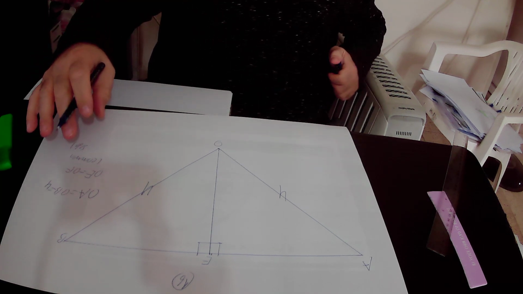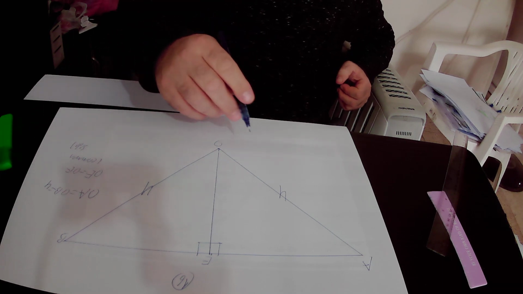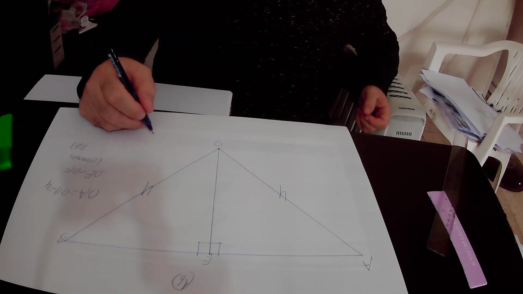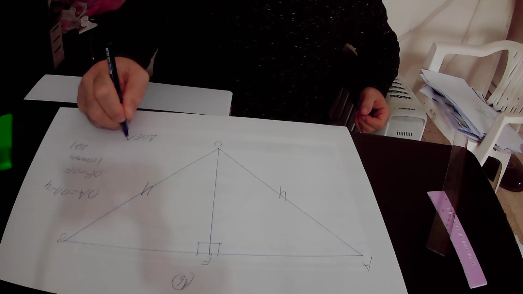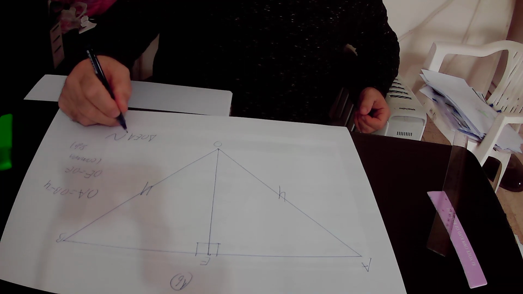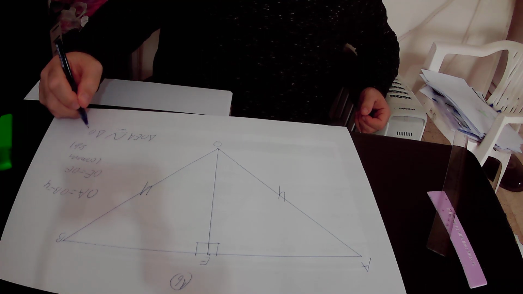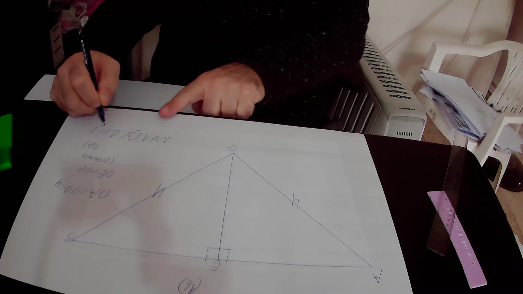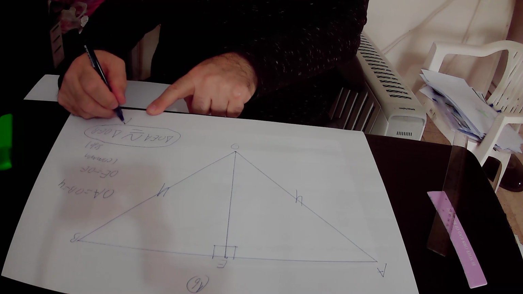By proving those two things, we actually proved that the right triangle OEA is congruent, this is the sign of congruence, to the right triangle OEB. And we proved that those two right triangles can go into each other according to rule number 6.